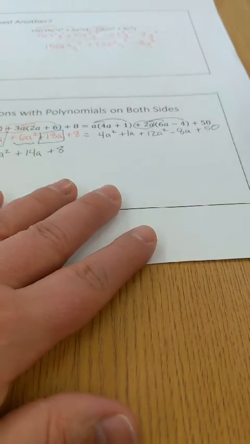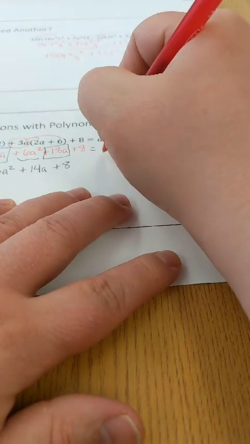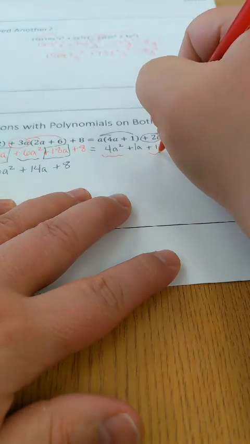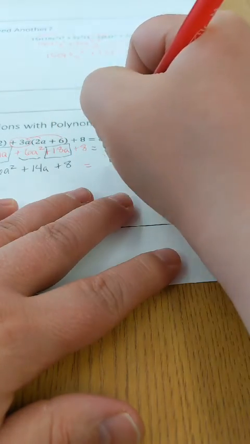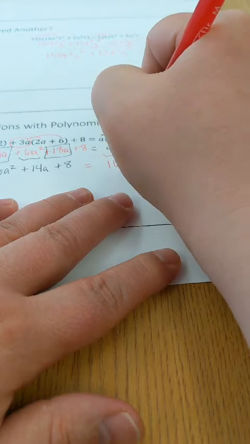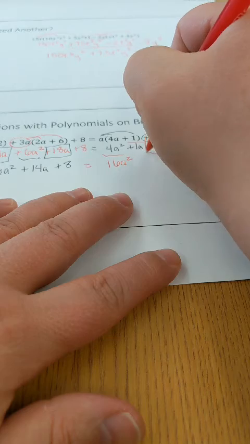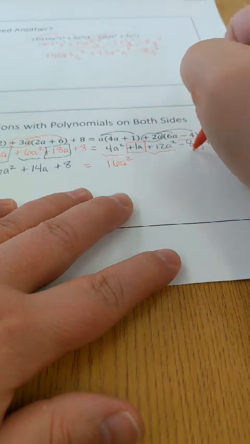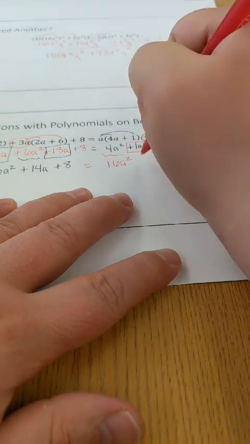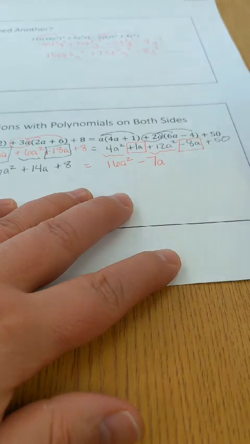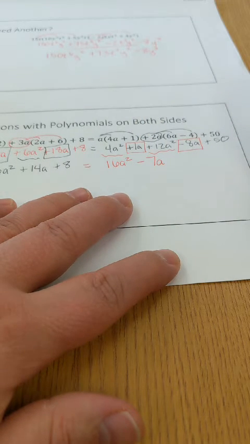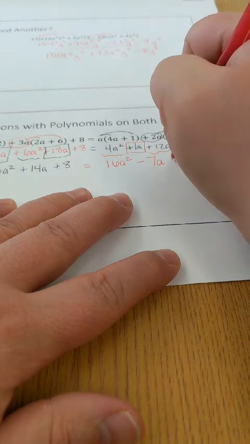Then this one, let's put things together. So we'll have that one and that one. So then we get equals 16a squared. Then we get negative 7a. And then we just have our plus 50.